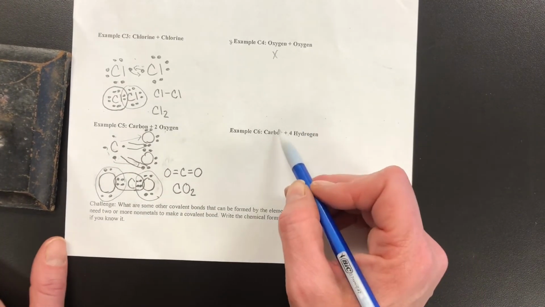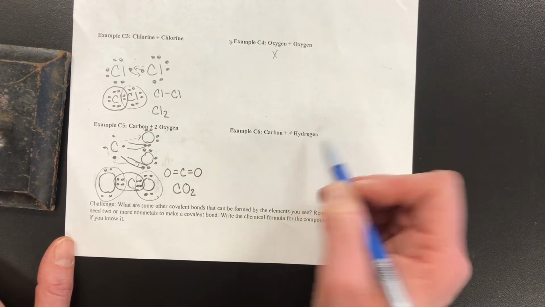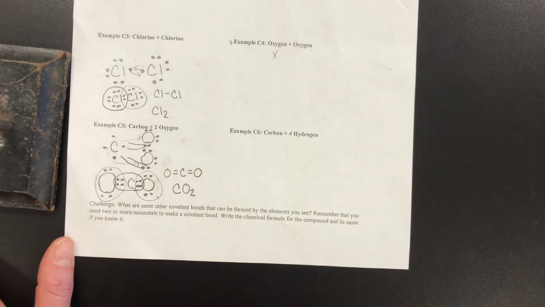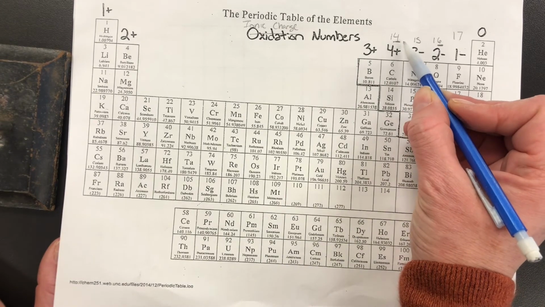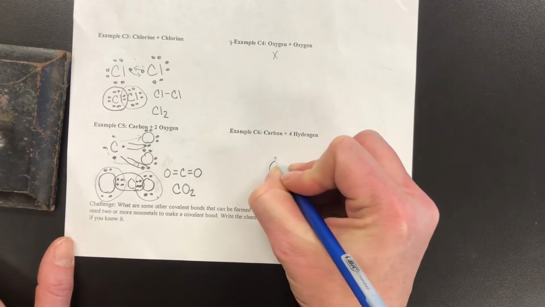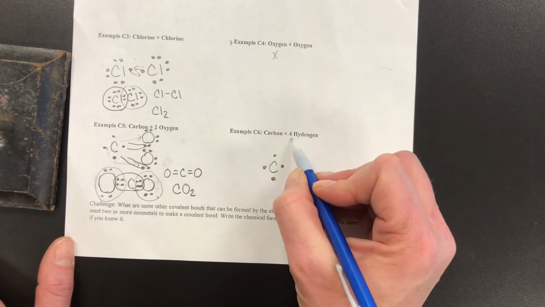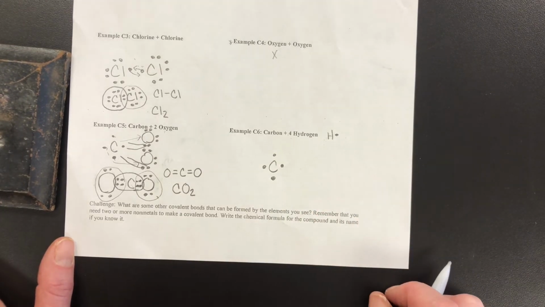And finally, we have our carbon and our 4 hydrogens. So step 1, we're going to draw our Lewis dot structure. If we look at carbon, carbon is in row 14, so it has 4 valence electrons. So carbon has 4 valence electrons, and then it has 4 hydrogens. Each hydrogen has 1 valence electron. In covalent bonding, they're going to share.